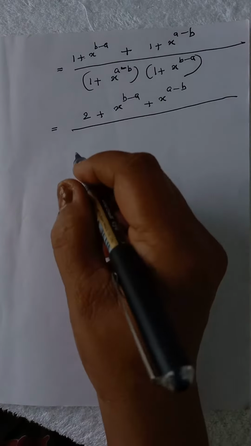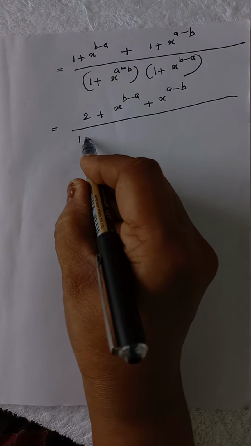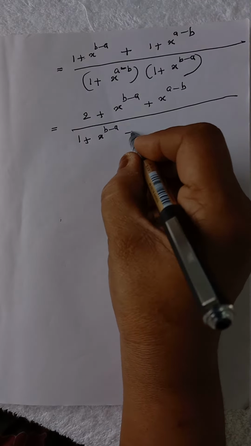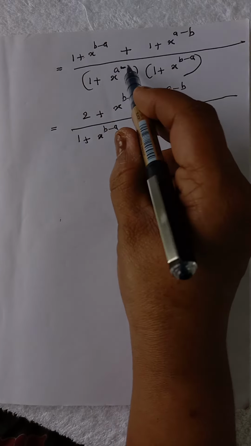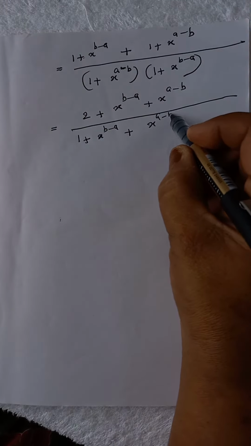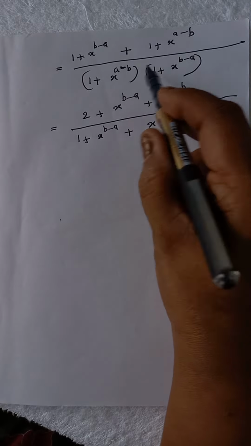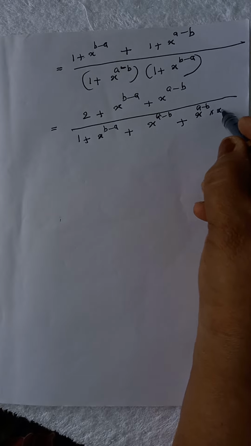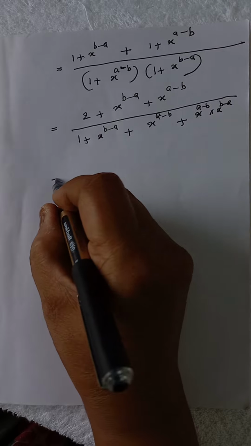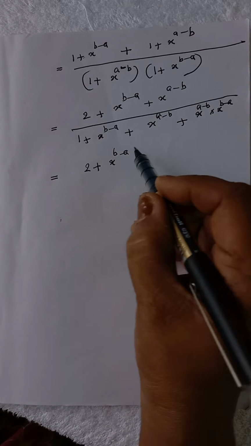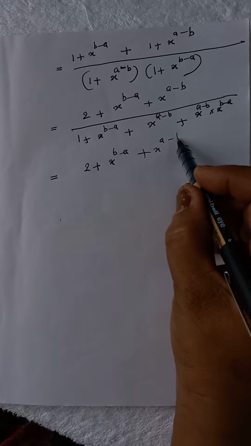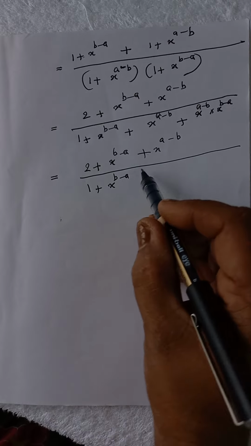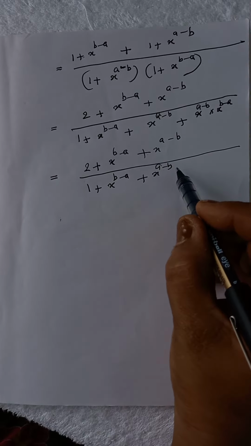Now that whole divided by 1 into 1 is 1, plus 1 into x raised to b minus a, that is x raised to b minus a, plus now x raised to a minus b into 1, that is x raised to a minus b, plus x raised to a minus b into x raised to b minus a, that is x raised to a minus b into x raised to b minus a. This is equal to 2 plus x raised to b minus a plus x raised to a minus b whole divided by 1 plus x raised to b minus a plus x raised to a minus b plus this.